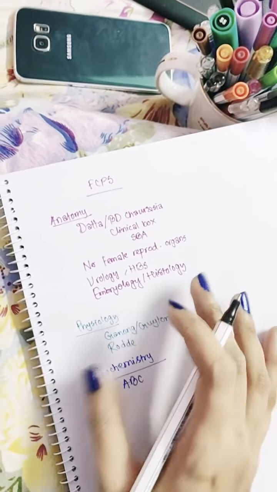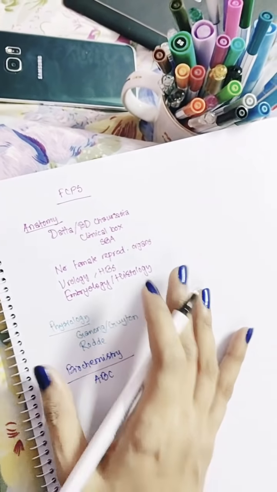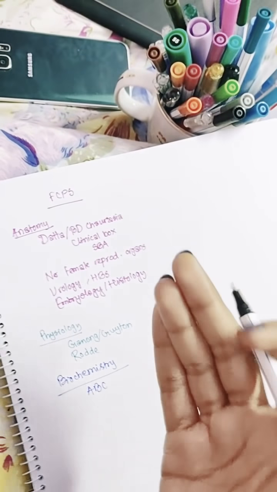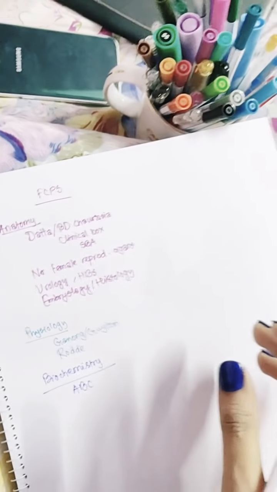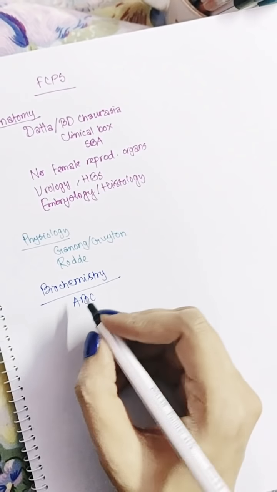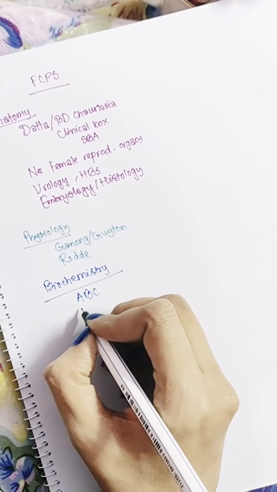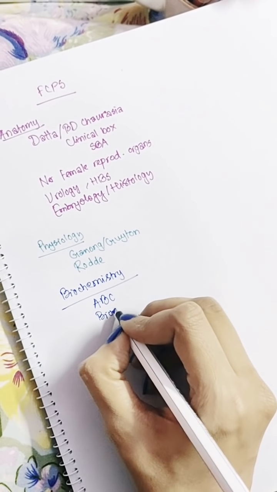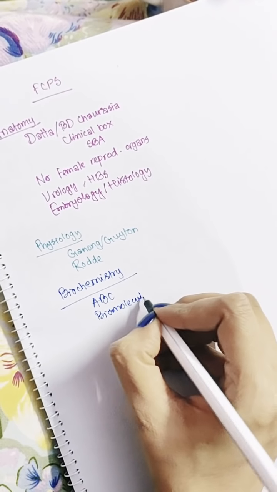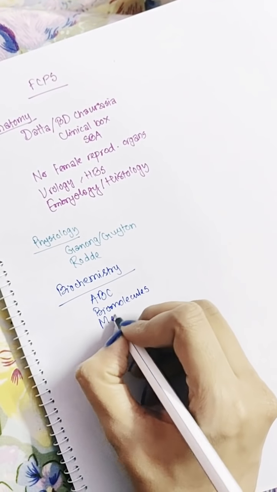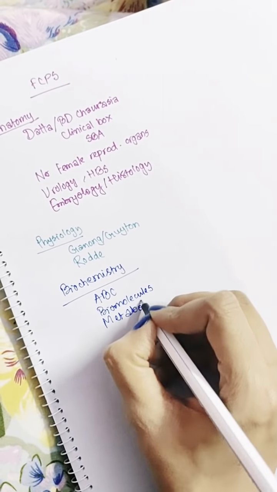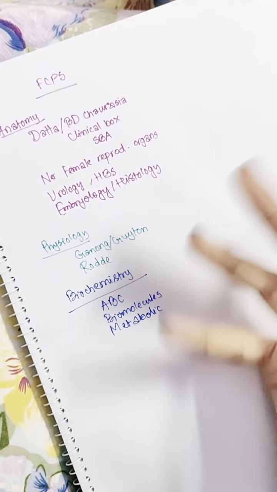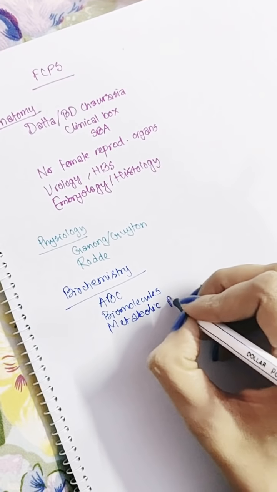That's more than enough. That's more than you will ever need for FCPS or MS. It's pretty much the same. And now you don't need everything from biochemistry. You basically need to know a little bit about the biomolecules that we have, and you need to understand all the metabolic pathways that go on in the body, what produces what, and stuff like that.